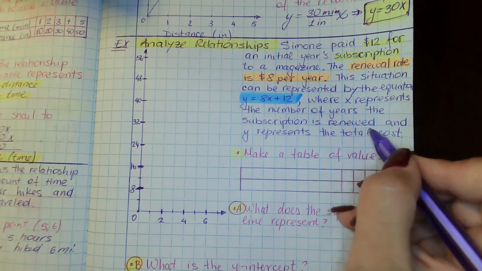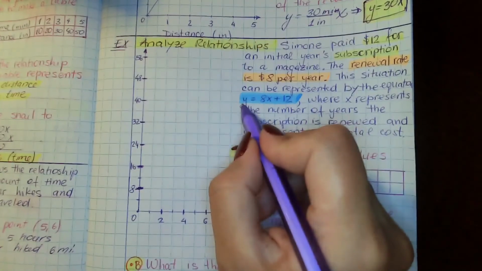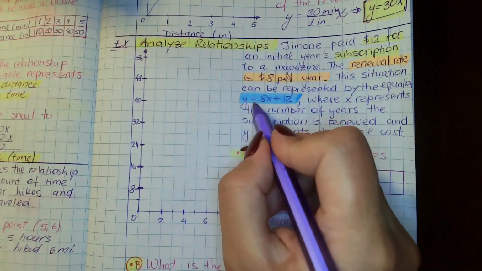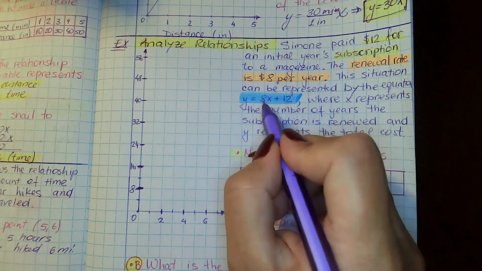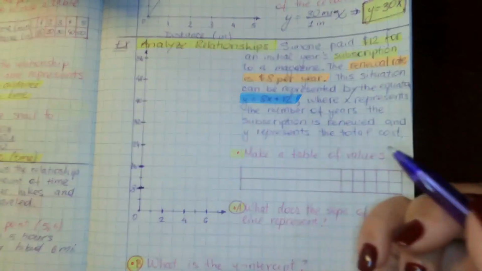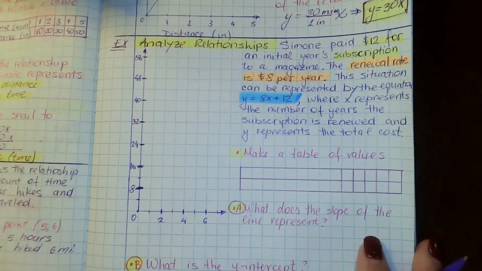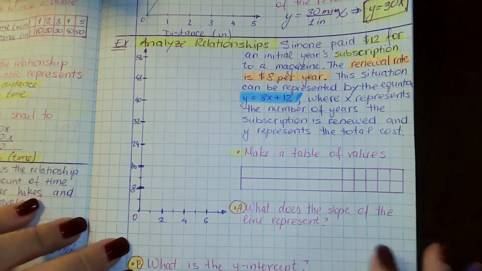The subscription is renewed, and the Y is the total cost. So the cost Y is calculated based on the initial fee of 12 plus 8x, 8 times each year that you renew it. So let's make a table of values and graph this situation.